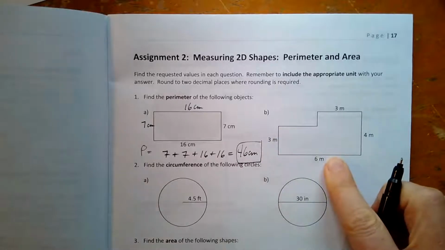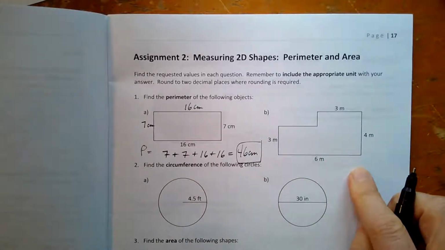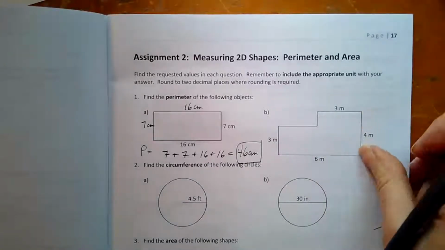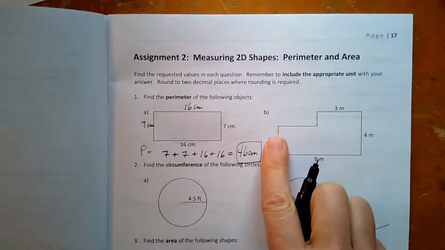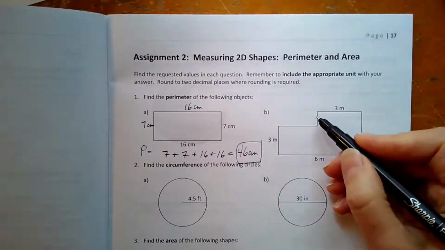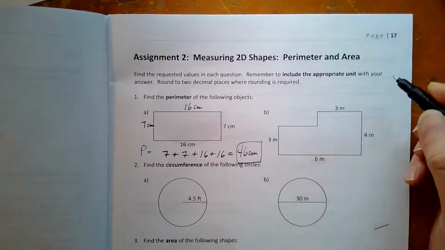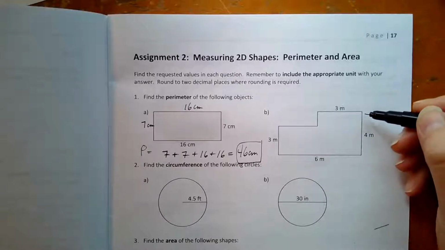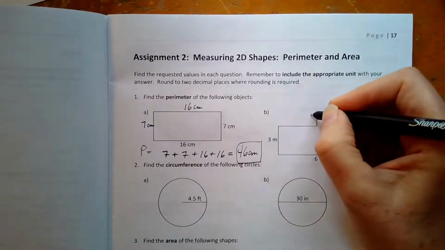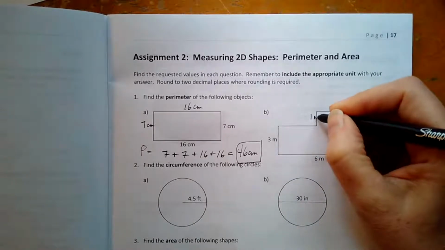This is not a regular shape, but it looks like there's 2 rectangles put together. So the perimeter would be, well, I've got 4, 6, 3. I have a 3 here. So I have to figure out these 2 sides. So if this whole side is 4 and this little piece is 3, then this must be a 1.